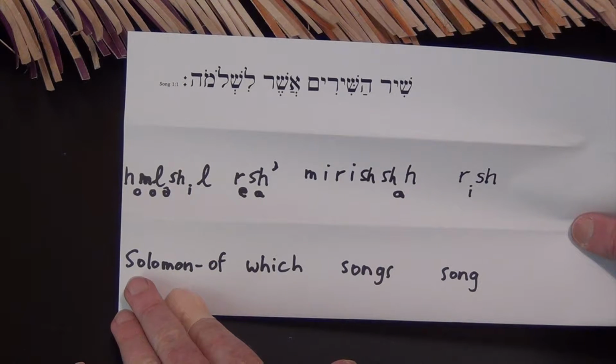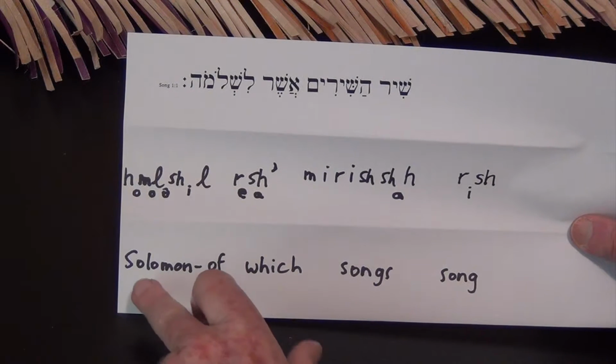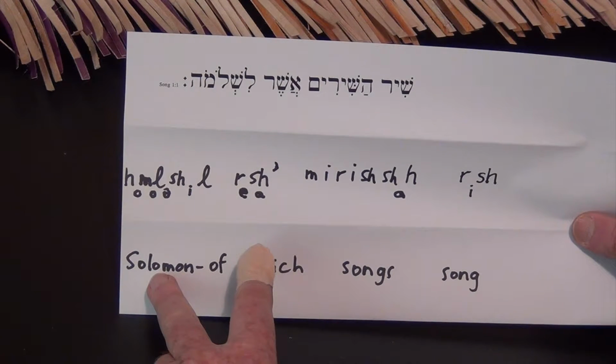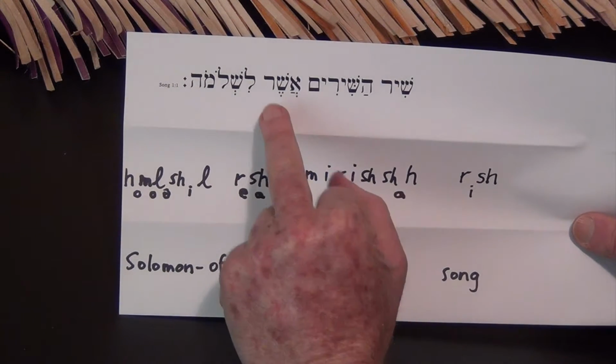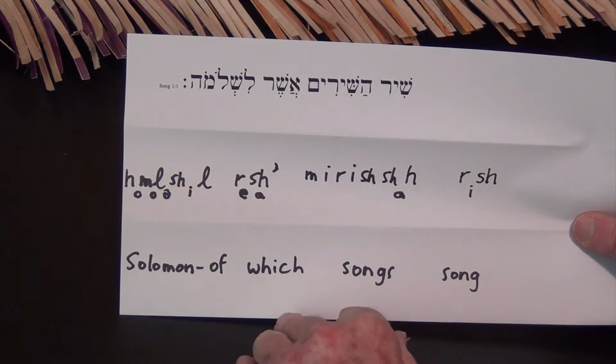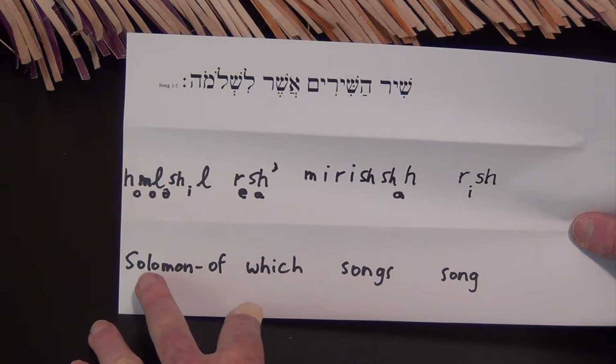And Shlomo, so the O was added in here as well, because those other languages couldn't pronounce the sh and the l together like that. So we added this in here.